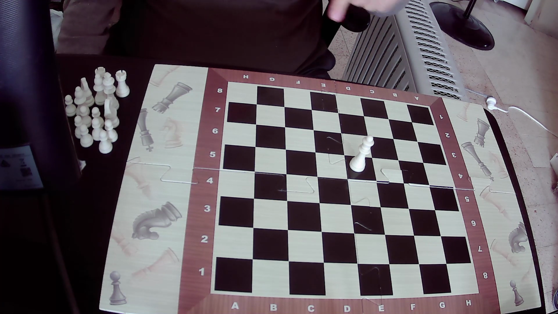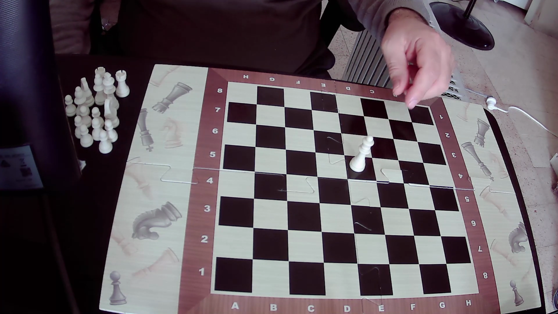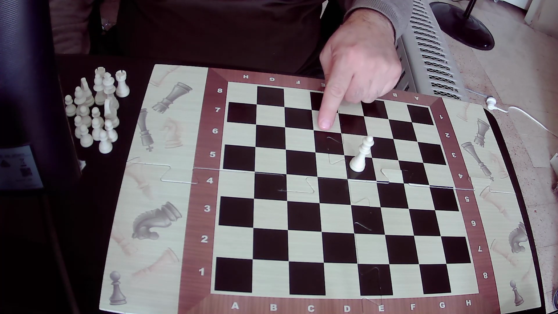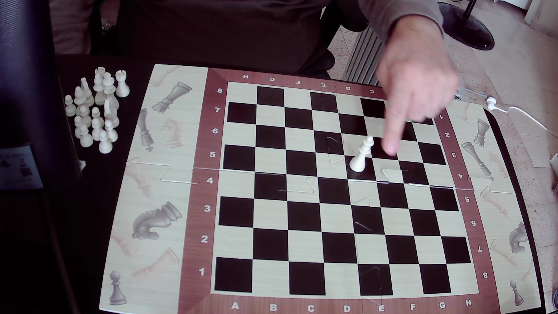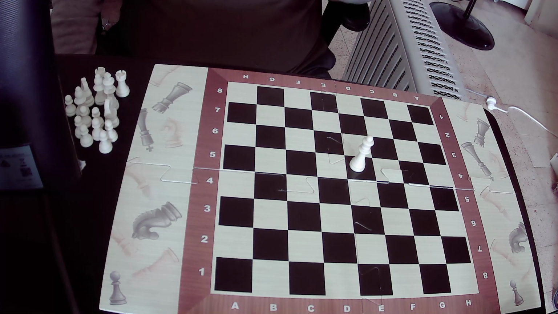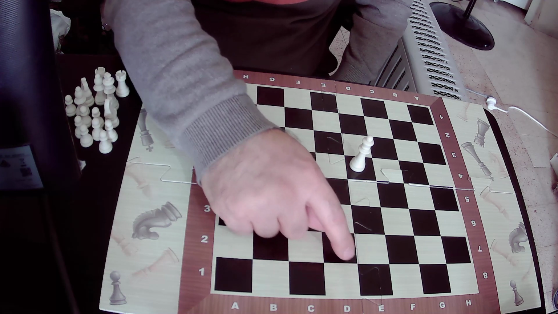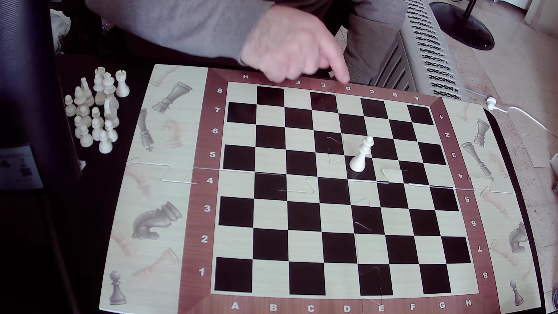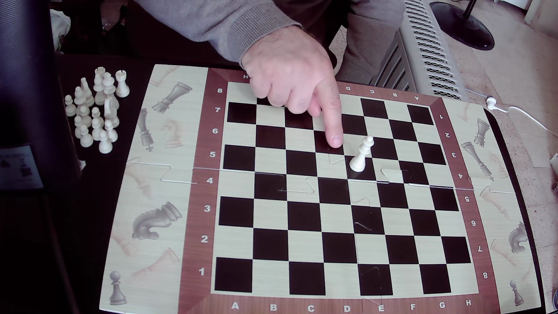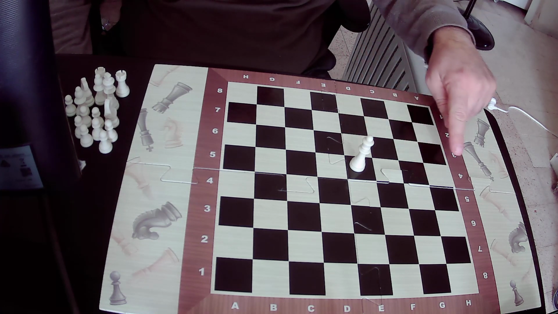From the square D4, the queen can move to any square on the black diagonal, or it can move straight and backward, or it can move to the right side or to the left side.